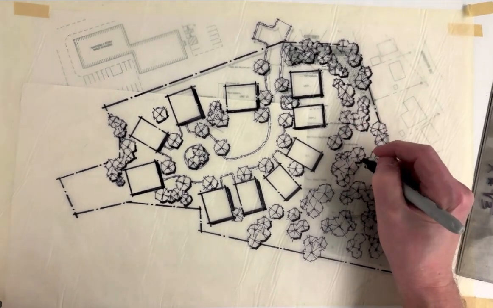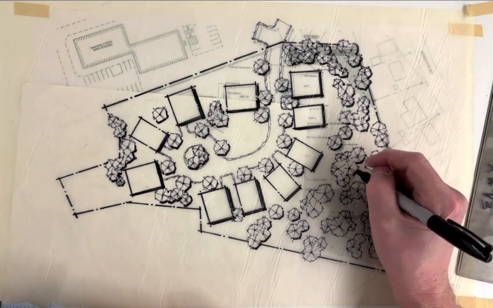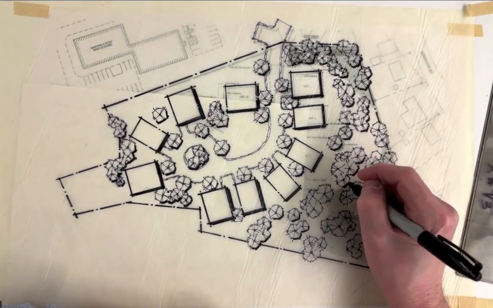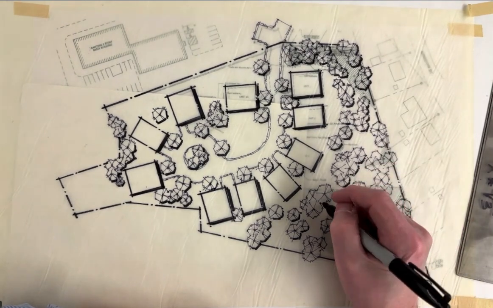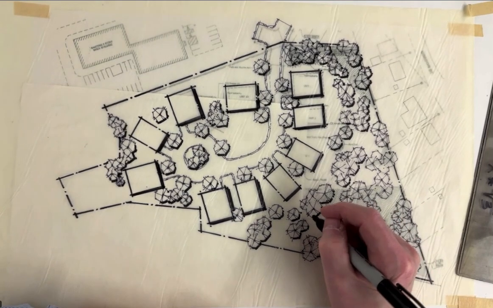Once I'm done with these shadows, what are we going to want to do next? Any thoughts? I would do the grass next. And I'd put a little texture in the pavement, and that's going to be about it for texture.